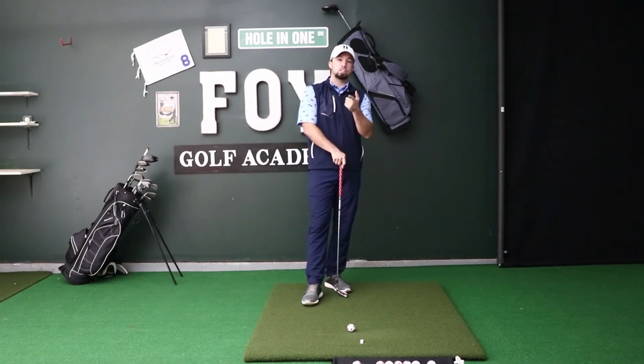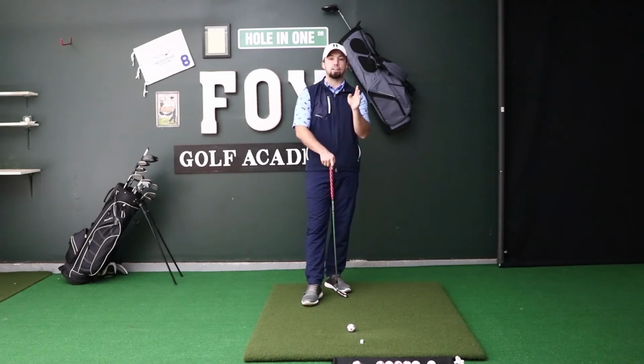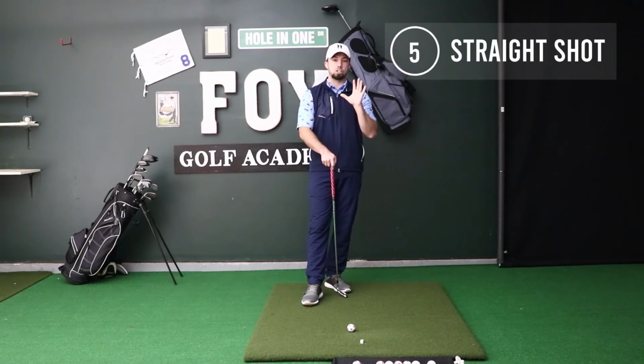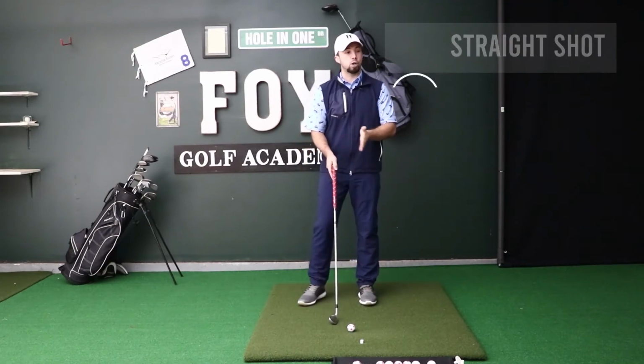All right, so we've covered the slice, we've covered the hook, and then we covered the smaller variations of them, the fade and the draw. So these are 4 different shot types you might be facing if your ball's moving left and right. And then we have the dead straight shot. So this is shot type number 5, where we're just hitting it dead straight, having a straight path with a straight club face.